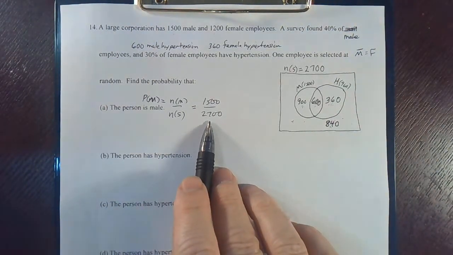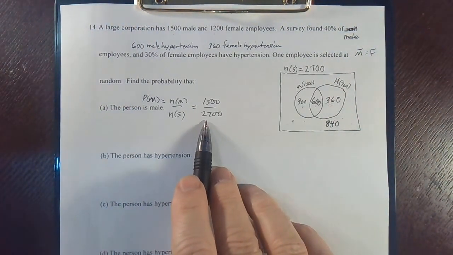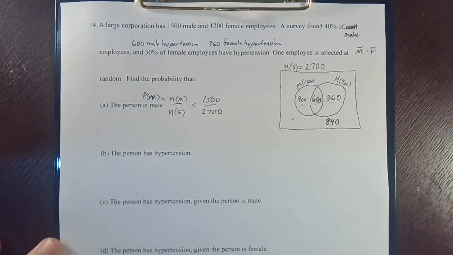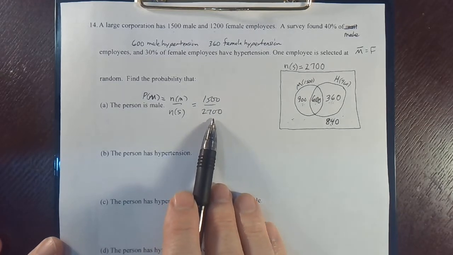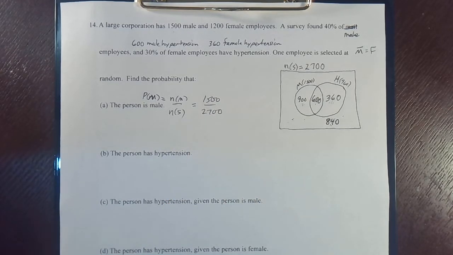But as I've mentioned on the test, I don't expect you to reduce the fractions. It actually makes it easier for me to grade when you don't. But if you do, it's absolutely perfectly fine to reduce them.